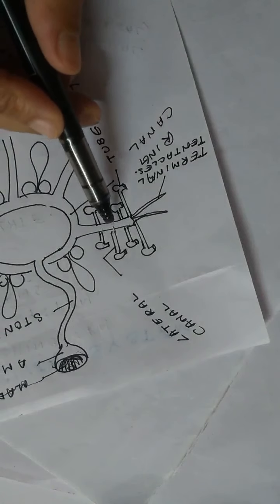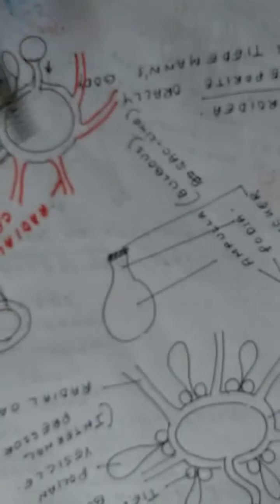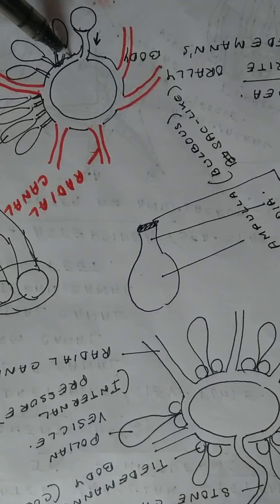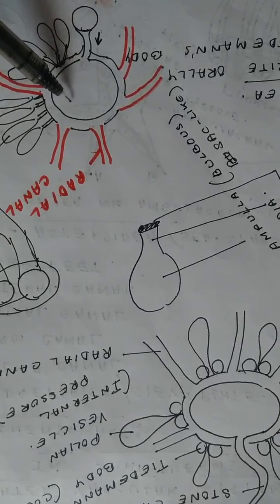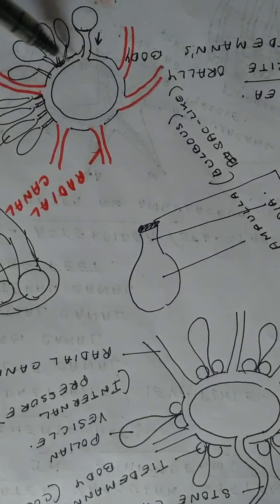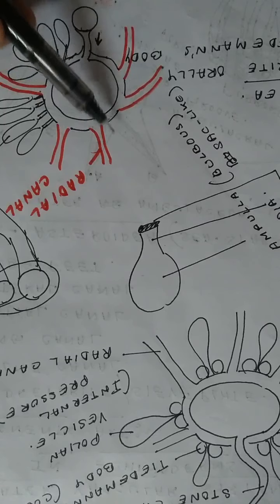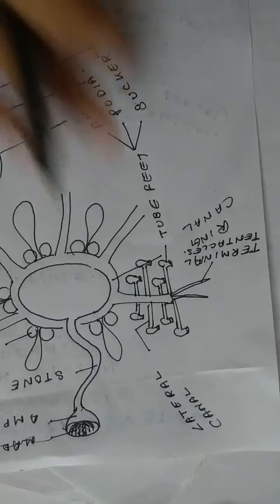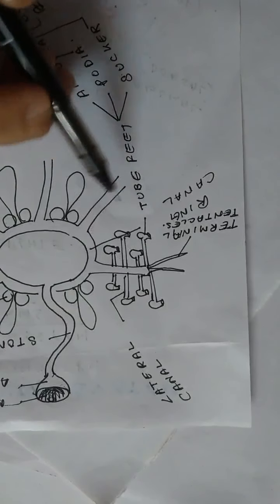These are the lateral canals. The exception is that the stone canal will first go upward, means ascend towards the aboral end, and it will join the ring canal at the aboral surface. Then the ring canal gives off the radial canal, and the radial canal descends downwards to give rise to these lateral canals.